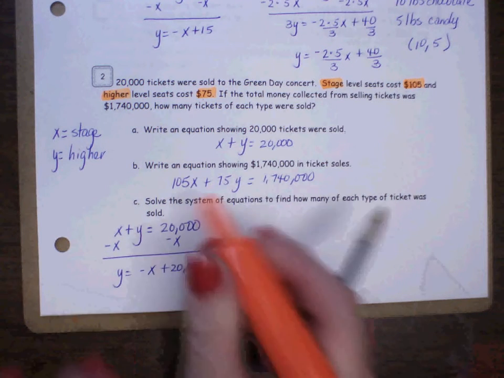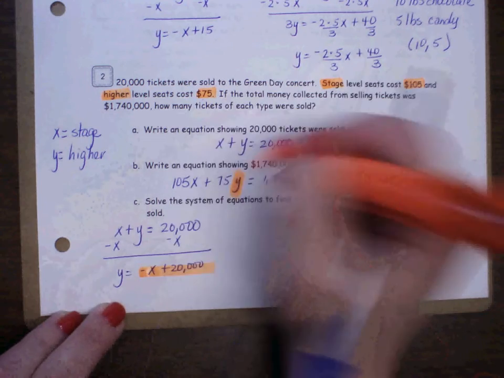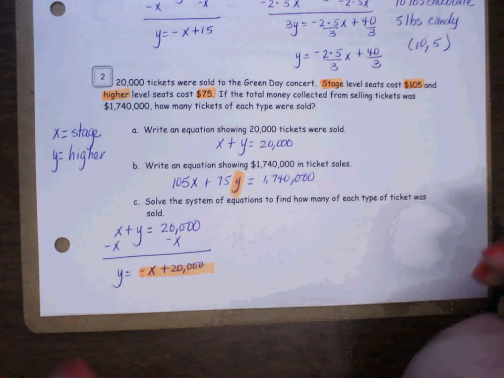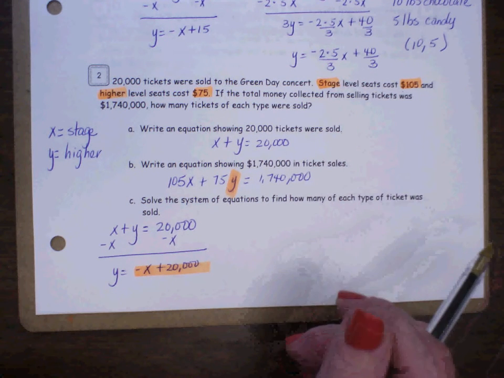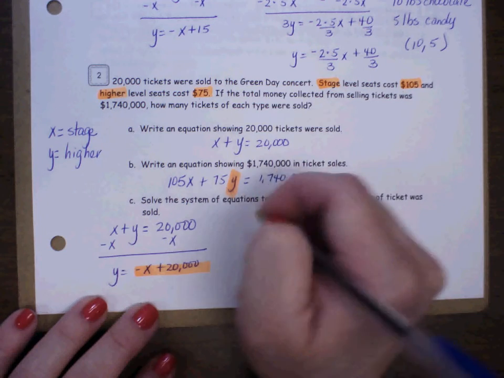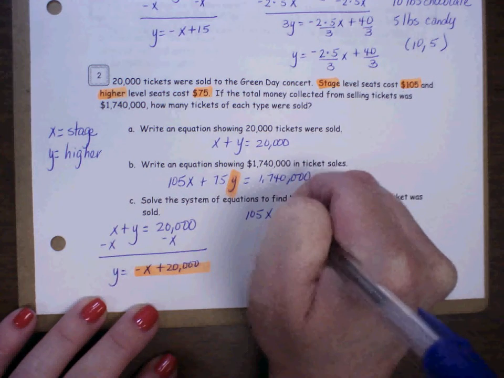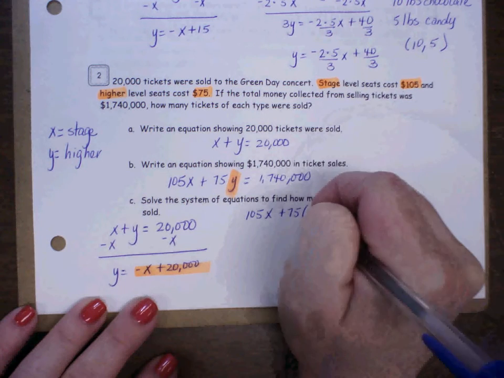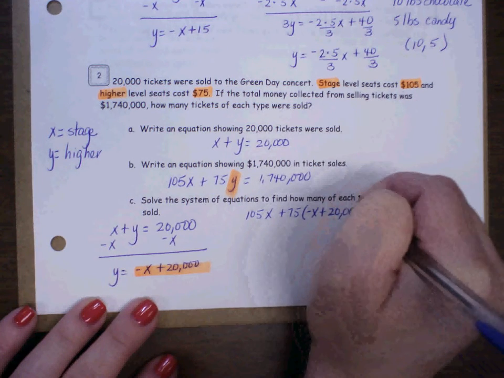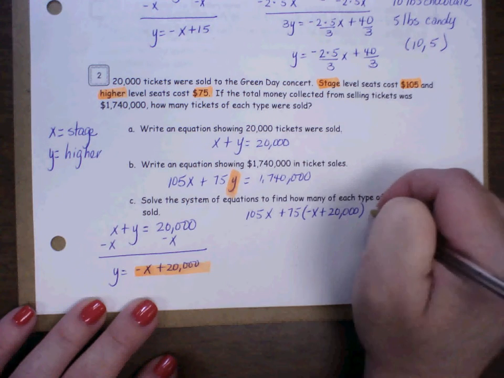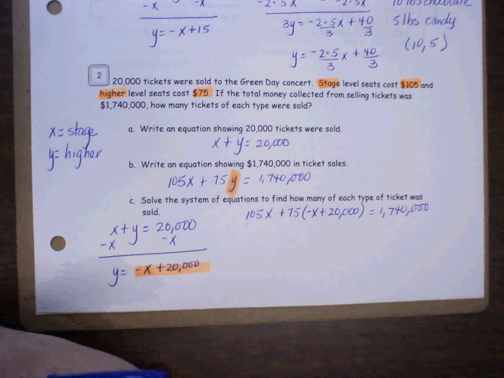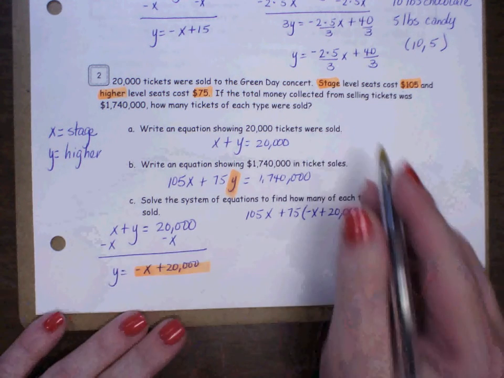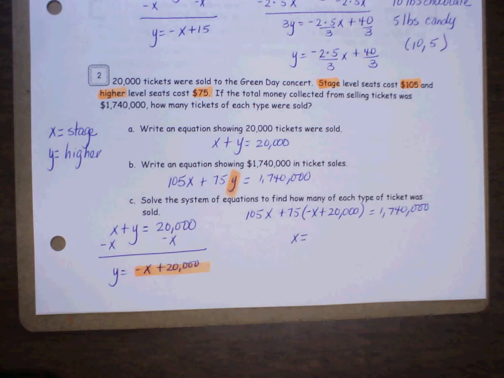And I'm going to take that and substitute it on y. Again, I'm not doing graphing because those numbers are huge. I'm not changing that window that big, okay? So 105x plus 75 times negative x plus 20,000 equals 1,740,000. And then I can go to the equation solver and figure out what x is.